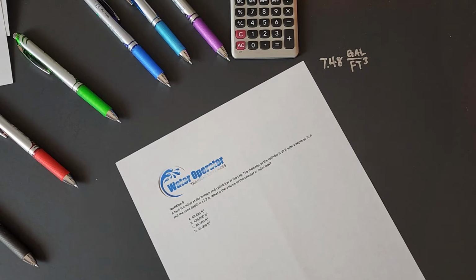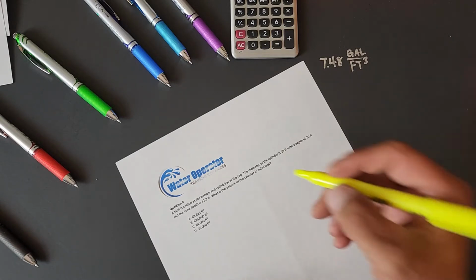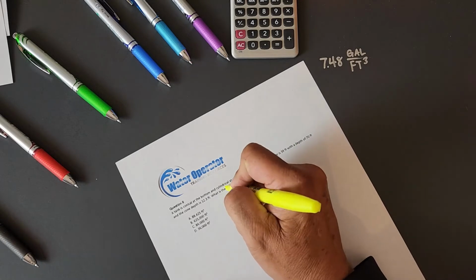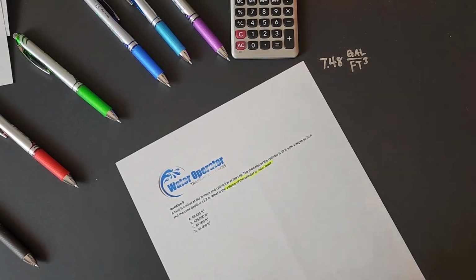Question number 8. A tank is conical at the bottom and cylindrical at the top. The diameter of the cylinder is 39 feet with a depth of 70 feet, and the cone depth is 12.3 feet. What is the volume of the cylinder in cubic feet? We want volume, and we want it in cubic feet.